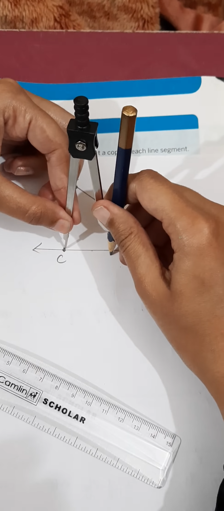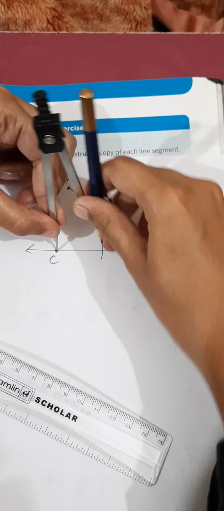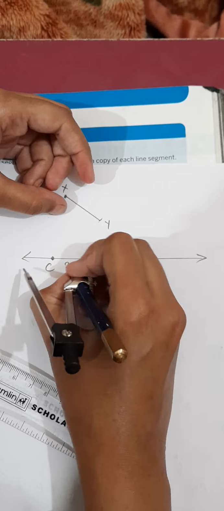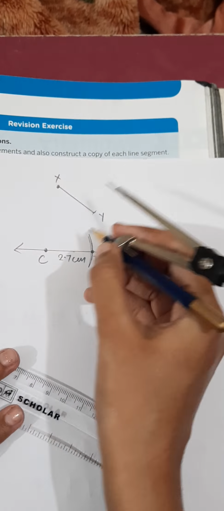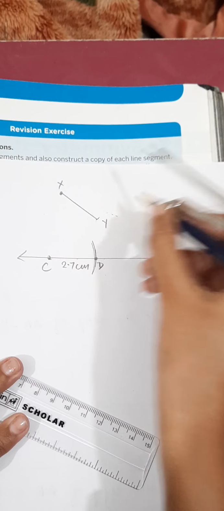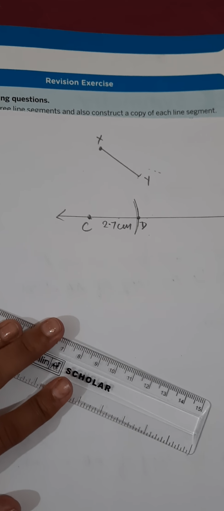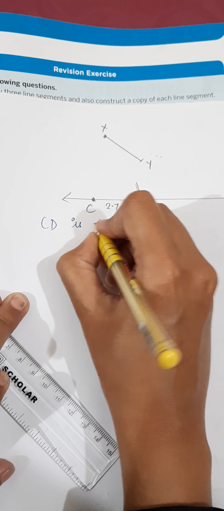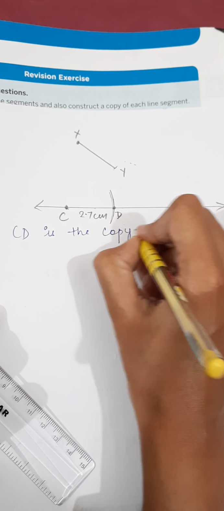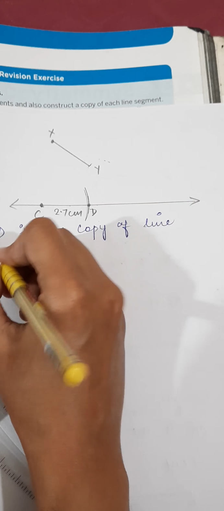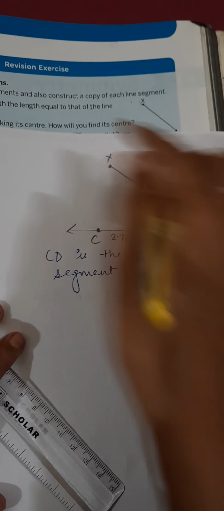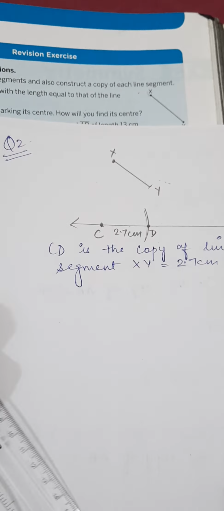2.7 and now place it on C and then mark an arc. So this is going to be D. So this is going to be 2.7 centimeters. And then CD is the copy of the line segment XY. So you will write CD is the copy of line segment XY equals 2.7 centimeters. Right? So this is your question number 2.